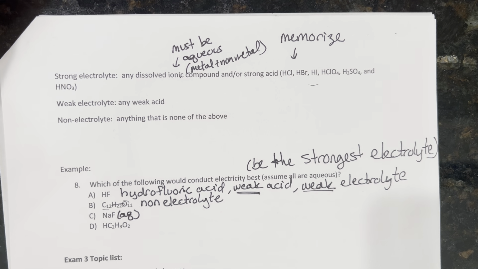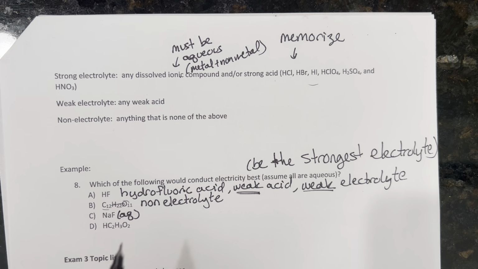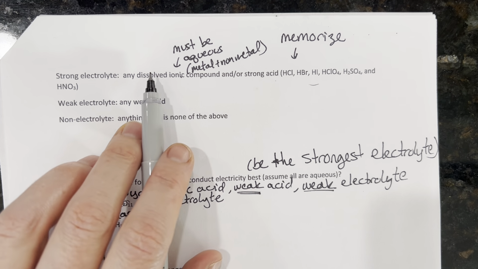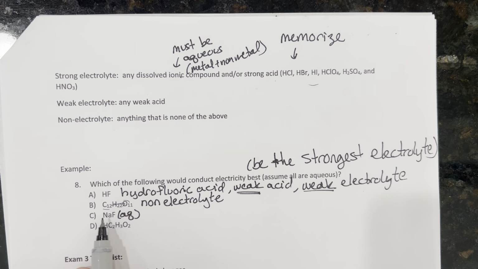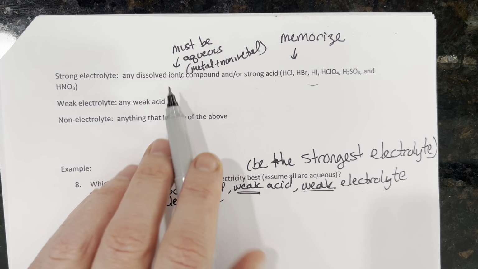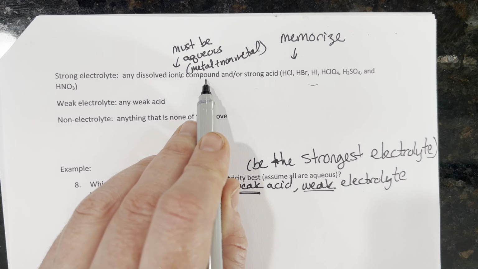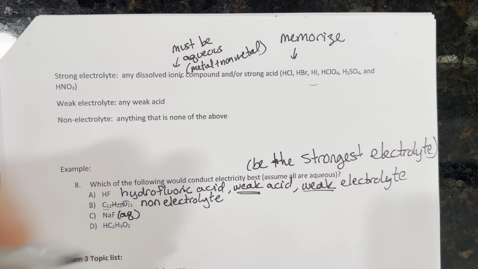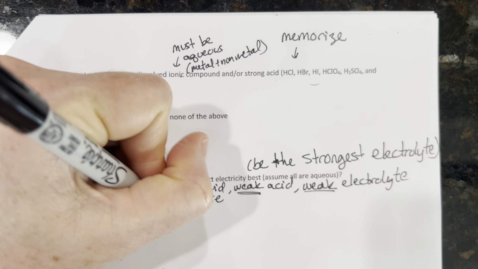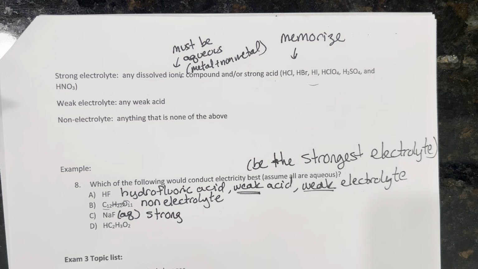It's in that chart. And if sodium's always aqueous, then that means it's a dissolvable ionic compound. This is a metal, that's a nonmetal. And therefore this, any dissolved ionic compound, would be a strong electrolyte. But just to make sure, let's move on to the next one for some extra practice.